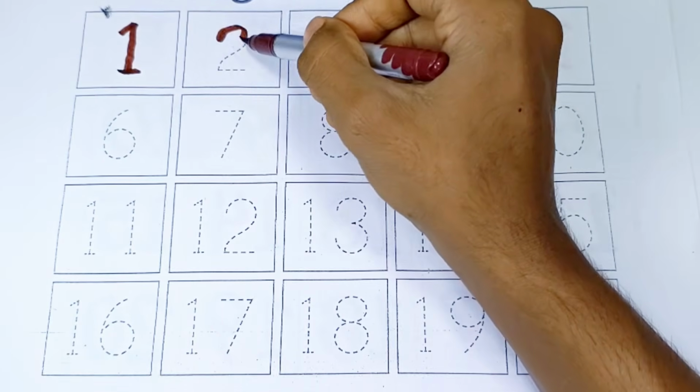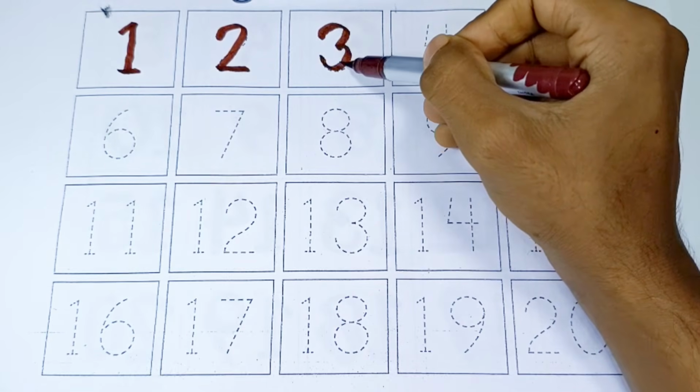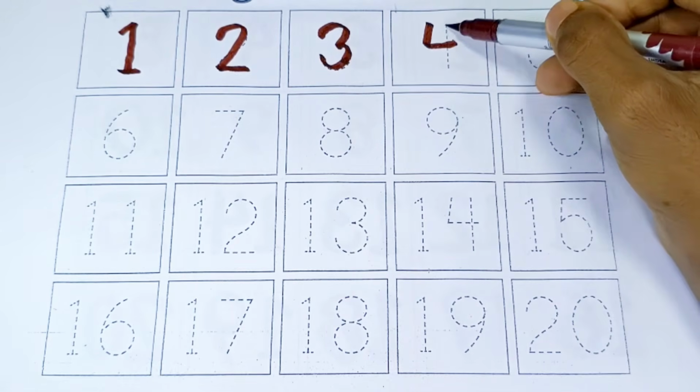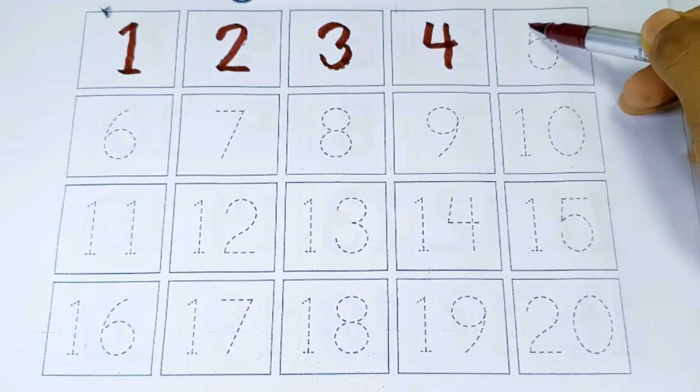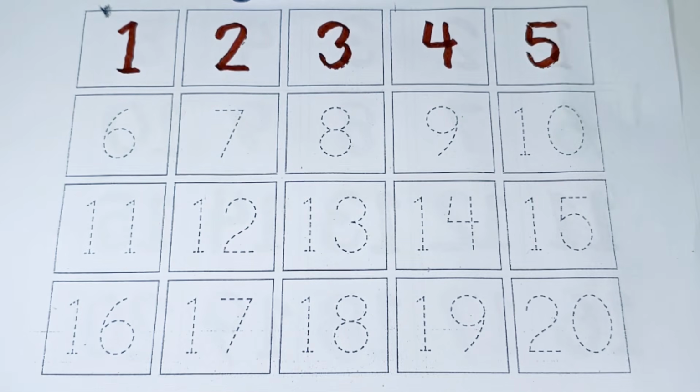One, two, three, 4, 5. Kids, now you draw 6 and use sky blue color.